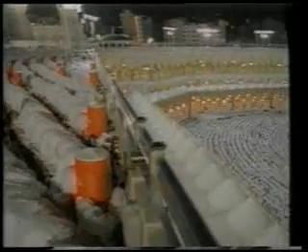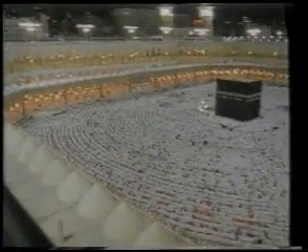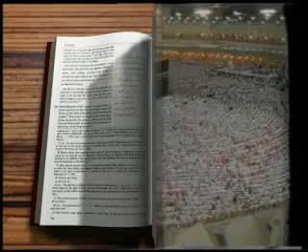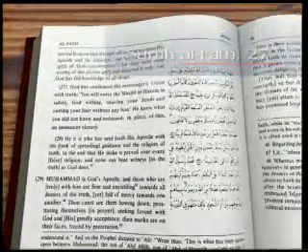Another miraculous aspect of the Qur'an is that it revealed beforehand a number of important events that would occur in the future. The 27th verse of Surat Al-Fath, for example, gave the believers glad tidings that they would conquer Mecca, which was then under the occupation of pagans.